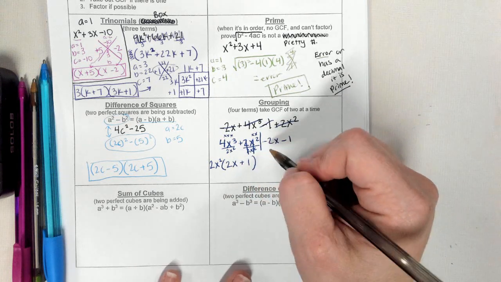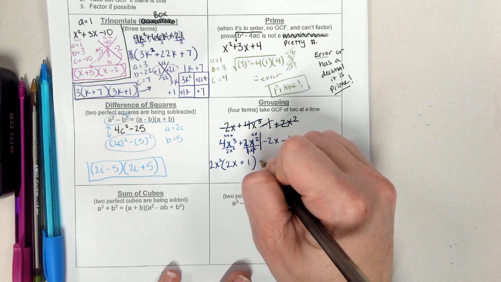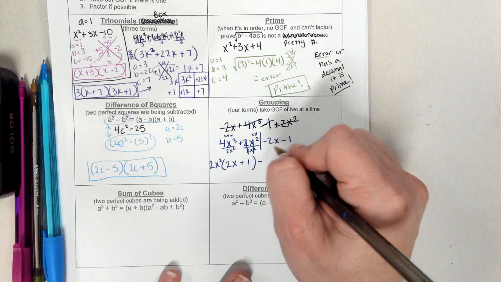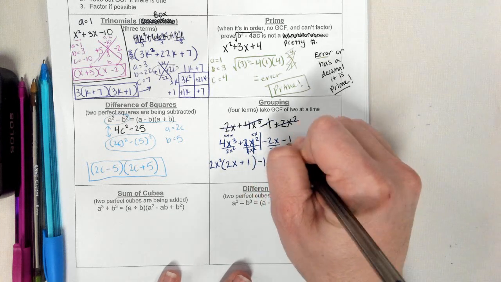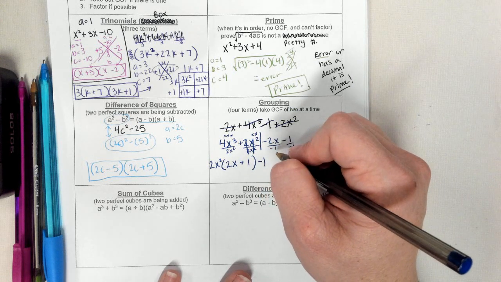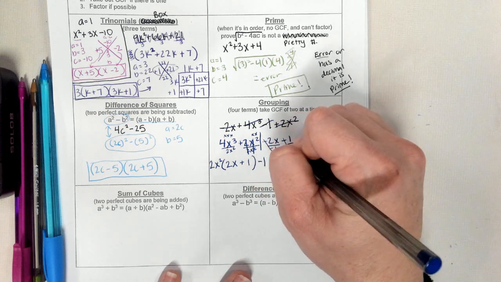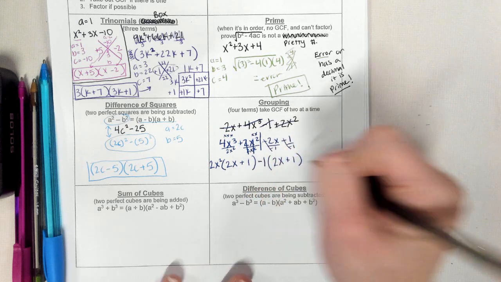Now, when my first term equals a negative, what do I have to take out? A negative. And does this have a GCF? 1. So we're going to take out negative 1. Y'all, when you divide by 1, does that change anything? No, but the negative, all that does is cancel both of these minus signs. So this just becomes 2x plus 1.